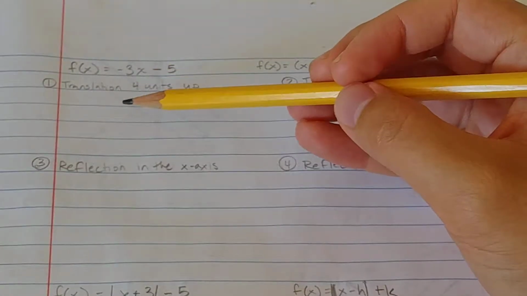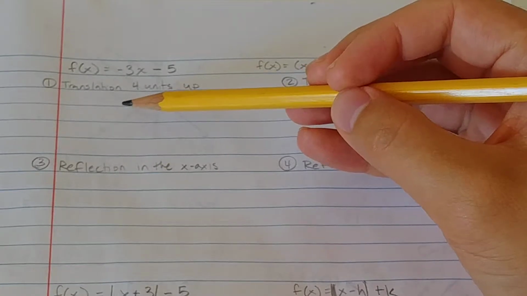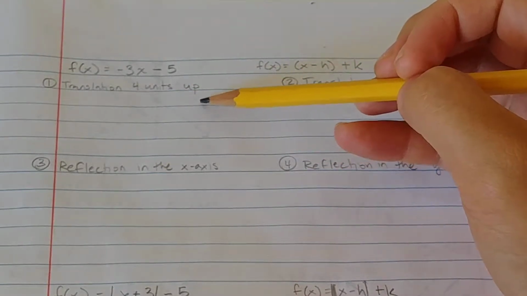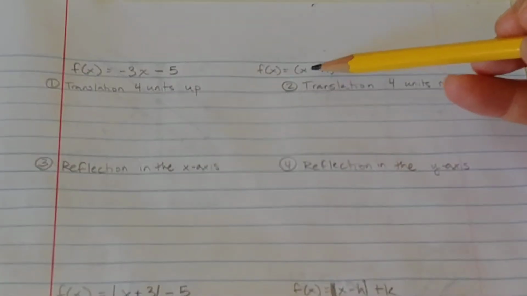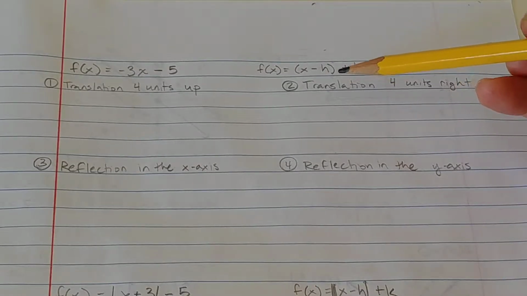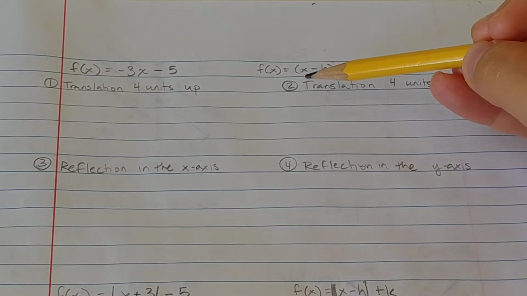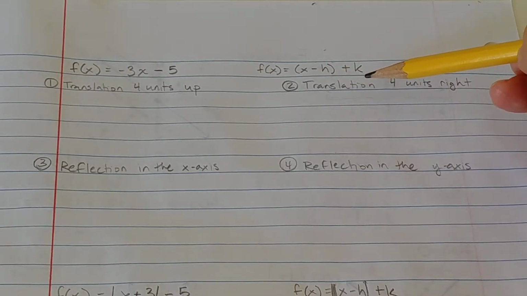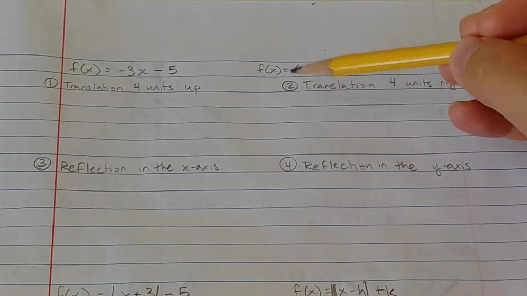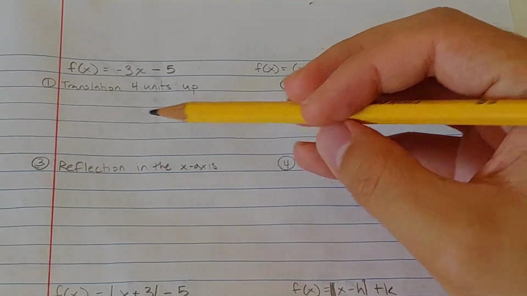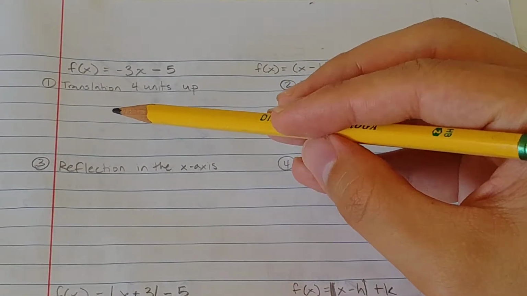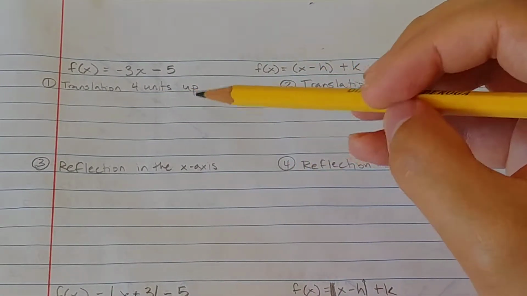So the first one is we want to do a translation 4 units up. Now, when we do this, a form that we're going to keep on seeing is f of x equals the quantity x minus h plus k. Okay, so you'll get familiar with this throughout the year. But let's look at this one first. Translation 4 units up.